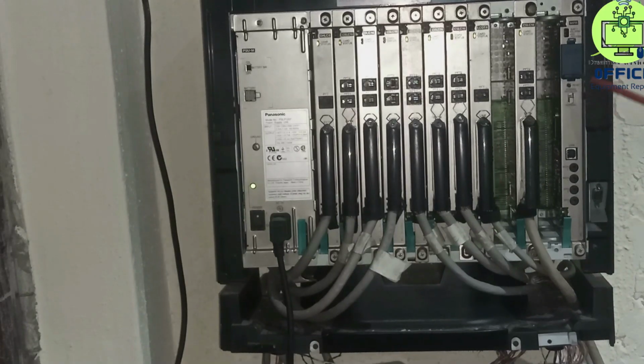The LED will begin to blink occasionally to show that the CPU is working. All right, so this particular PABX, when I turned it on initially, it was blinking, and then now it has stopped, and occasionally it will blink.